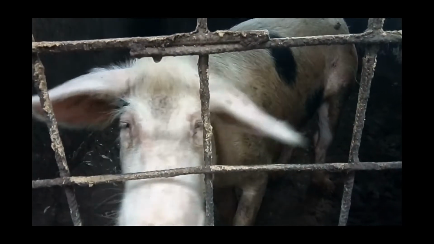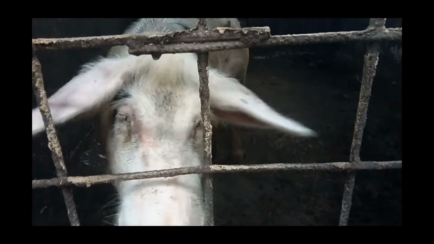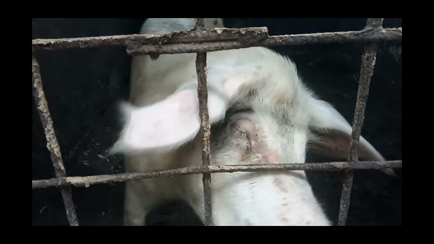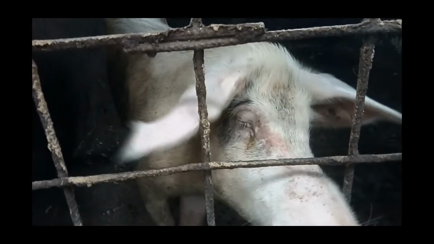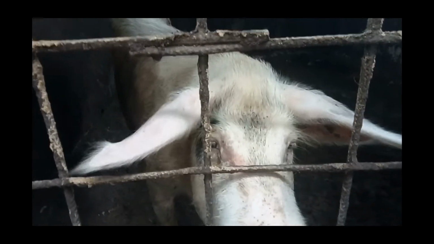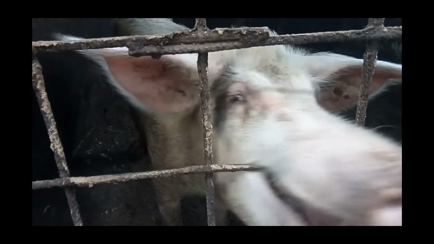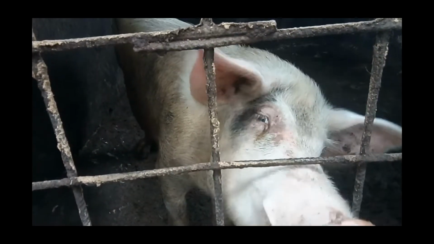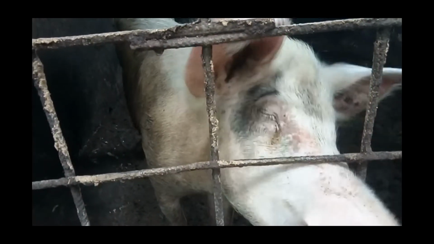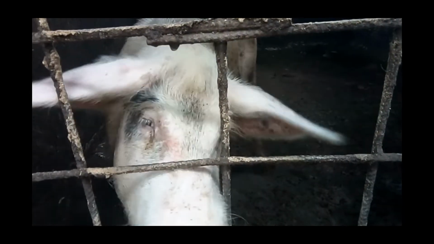Most especially, you can see them in the folded part of the skin near the neck, where the pig lifts up the head or keeps the head down. If your pig is infected with lice, you will see that part will sometimes be reddish in color.